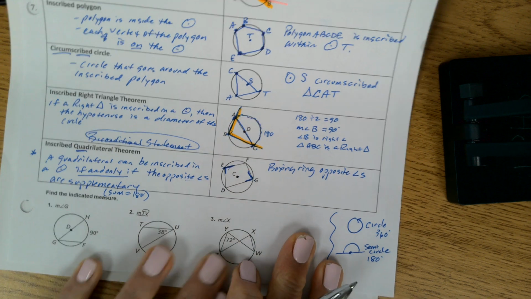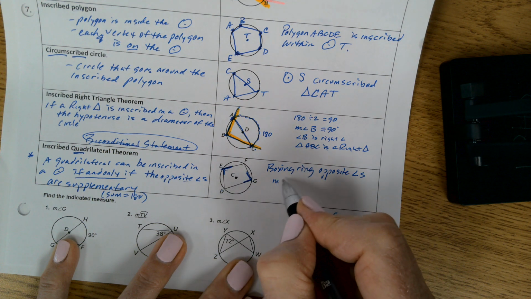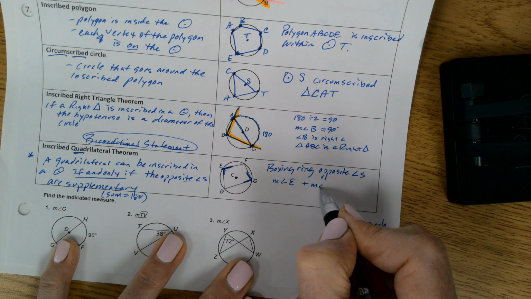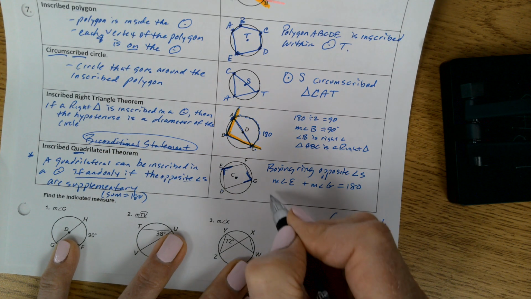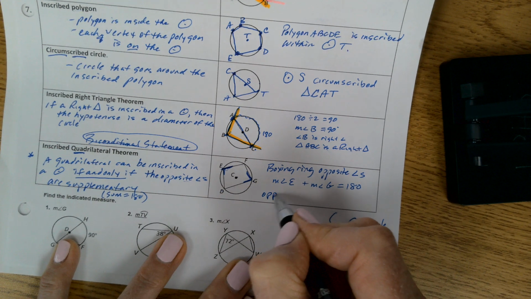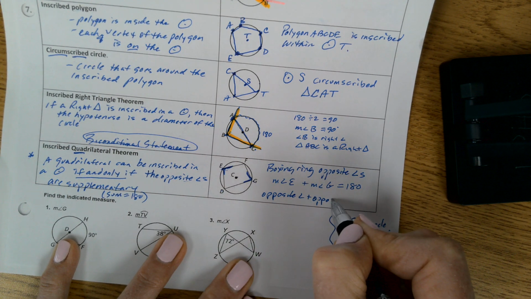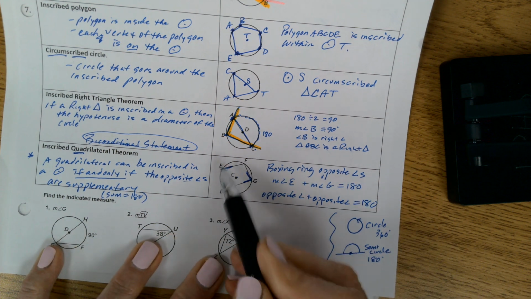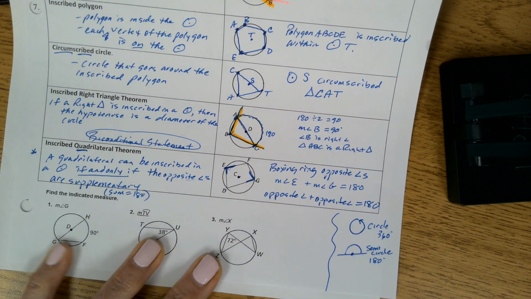So all we're saying is the boxing ring opposite angles, when you add the angles together, it equals 180. Opposite angle plus opposite angle equal 180 when the quadrilateral is inscribed within the circle.